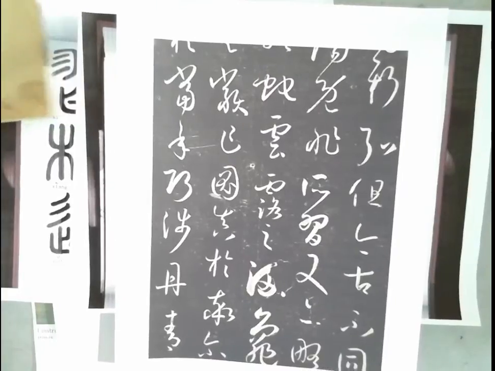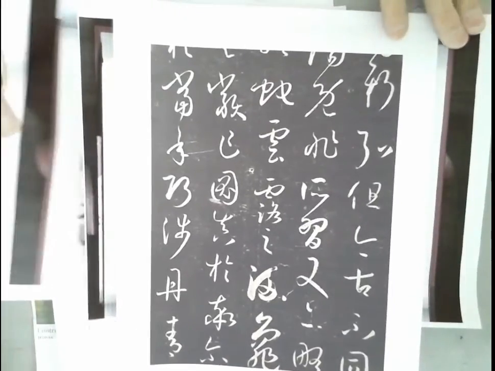After these two books are published, Hanwen, which is the Han dynasty's language, continued. And then that is the beginning with the invention of the paper, the beginning of calligraphy.